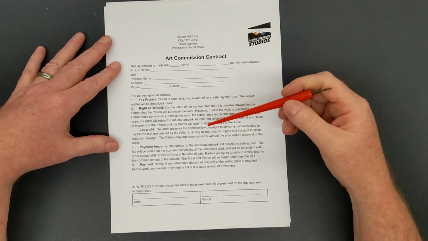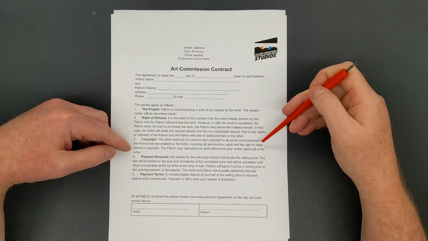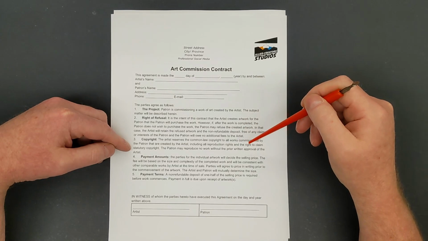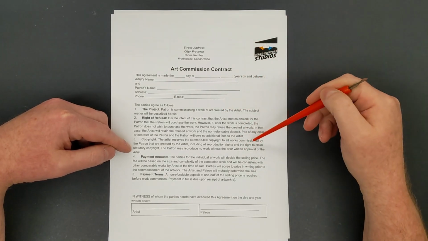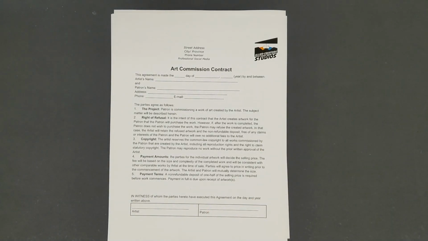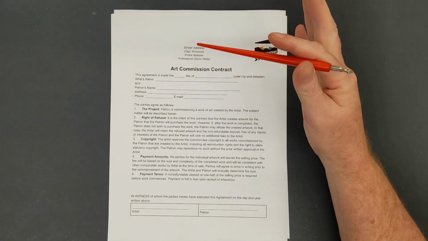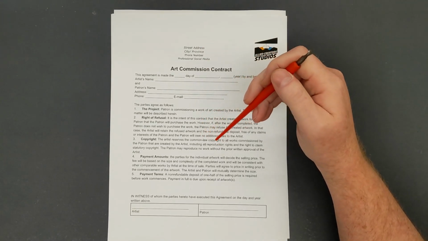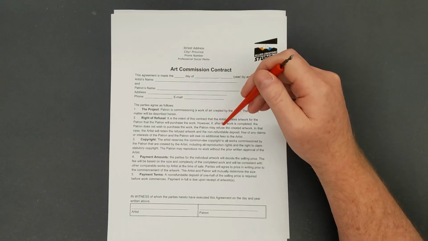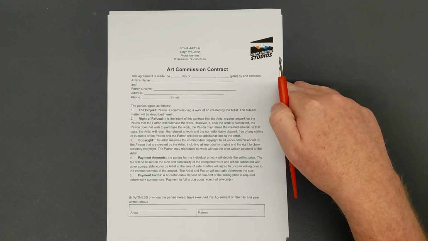Now, copyright. The artist reserves common law copyright on all commissioned work, meaning basically your design that you make for somebody, they can't turn around and sell to somebody else. And the patron can't reproduce your work without written approval. Now, have I had a commission piece where I cannot show it and it's basically for the patron and only for the patron, like a private piece of artwork? Yes. And I sometimes add an extra 20% because I can't use that artwork to sell myself or promote myself. Payment amounts.